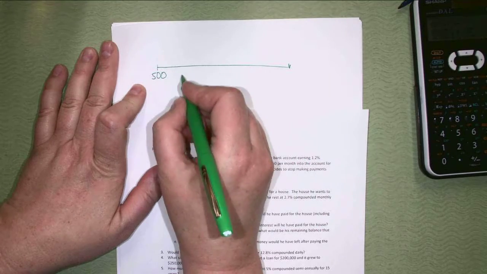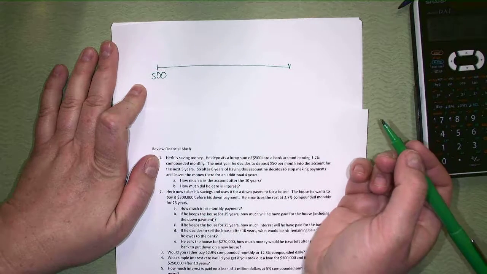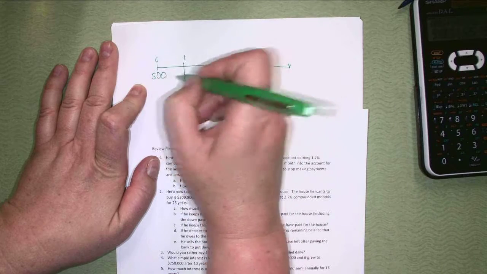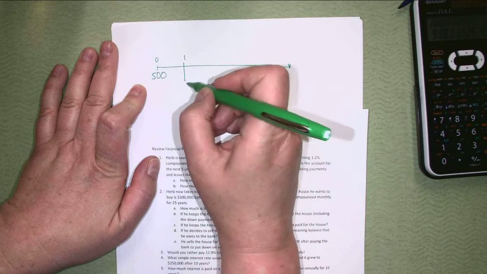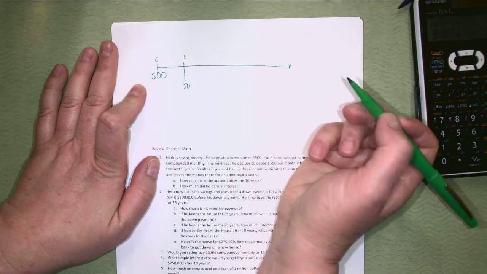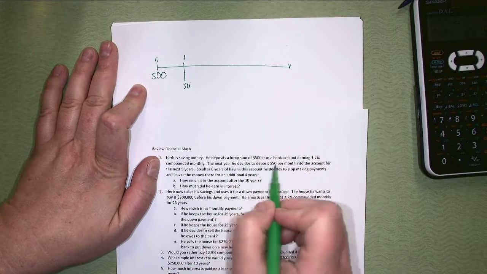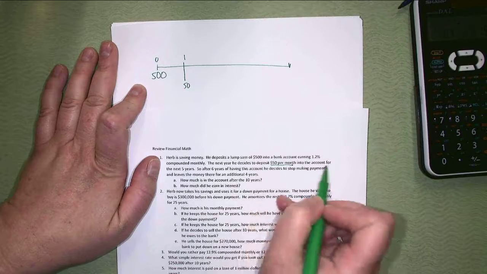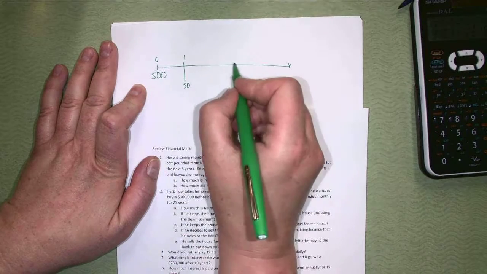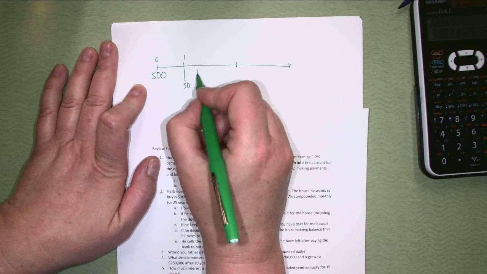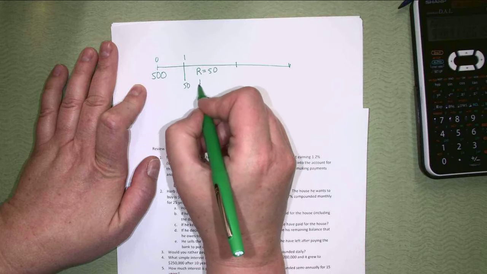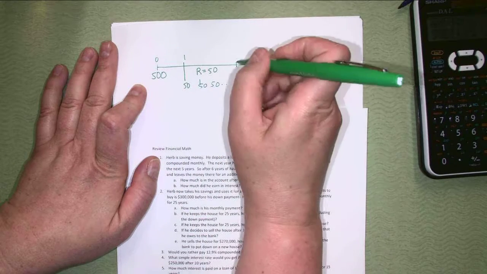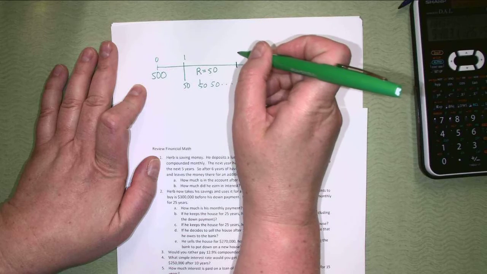And then after how long? The next year. So if this is time 0, he does this once. And then after 1 year, he deposits $50 how many times? 50 per month, so more than once, into the account for the next 5 years. So like R is 50, he does that 50, 50, 50 over and over again until 5 years, or the next 5 years.